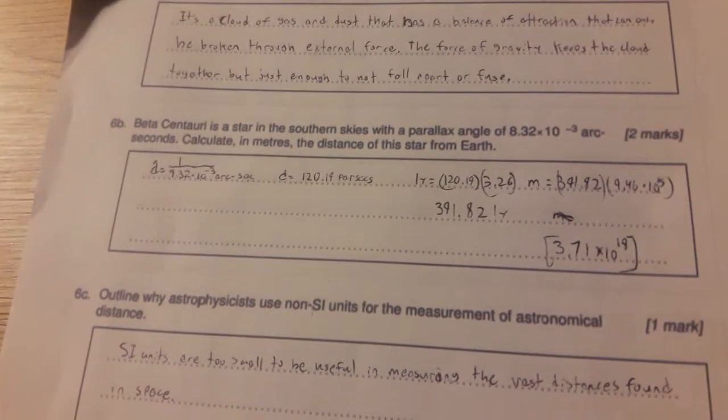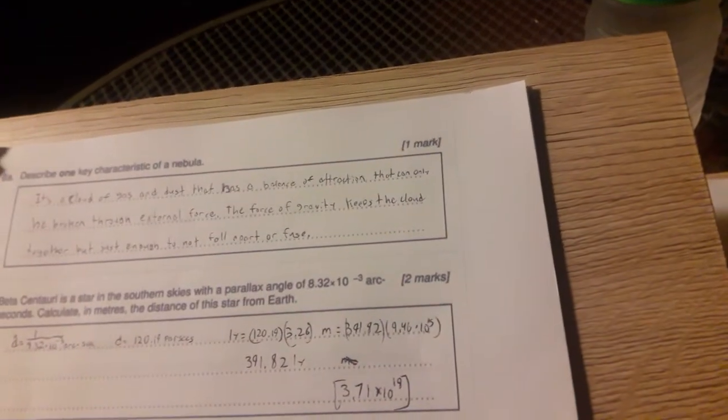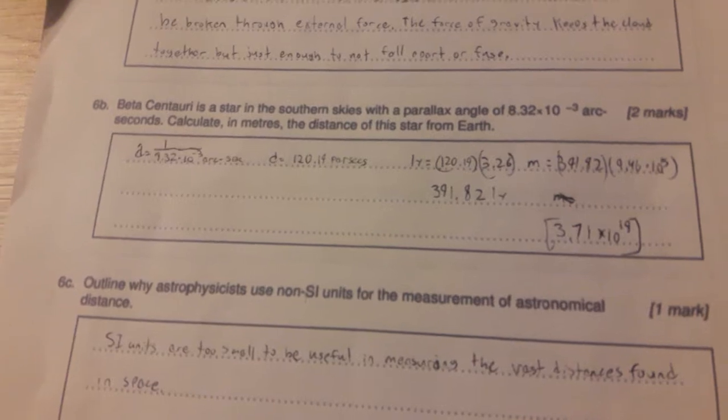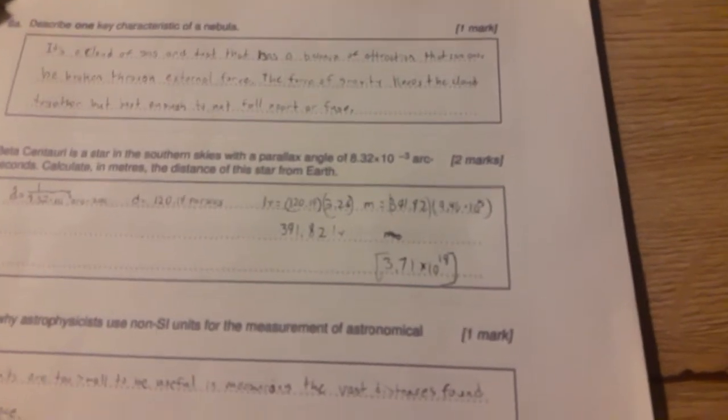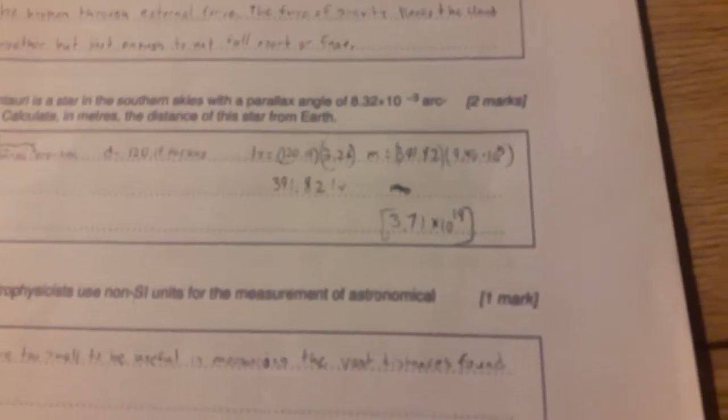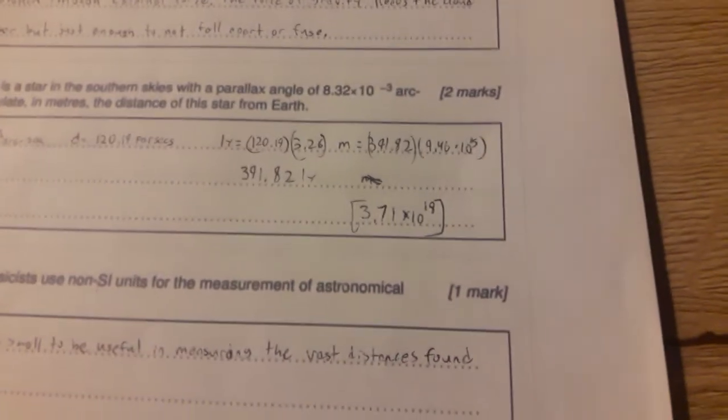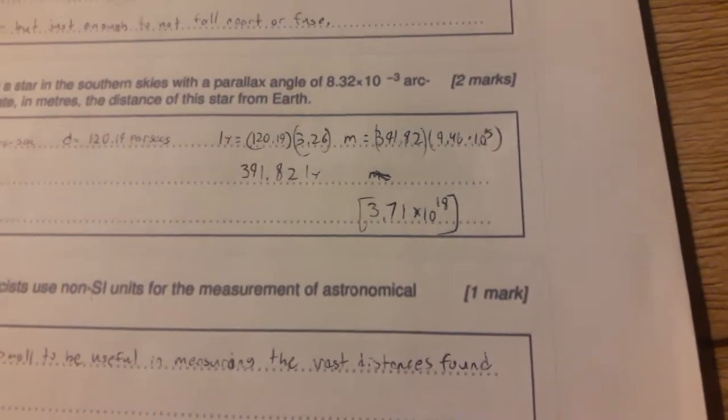Right off the bat, you're trying to find meters. To find meters, you have to go from arc seconds into parsecs, which is a way of measuring distance in astronomical terms. It's 1 over the given value, which gets you 120.19 parsecs. Then you convert to light years. 1 parsec is 3.26 light years, which is given in the booklet, so you don't have to remember it. Doing the math again gets you 391.82 light years.